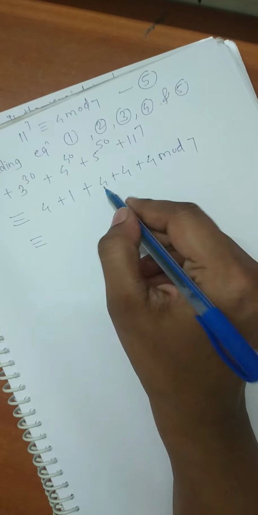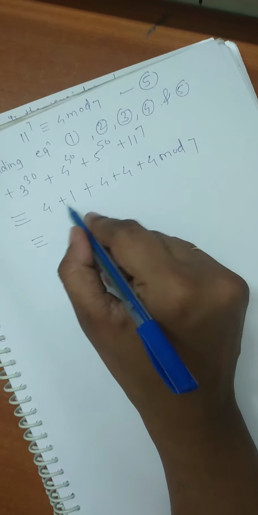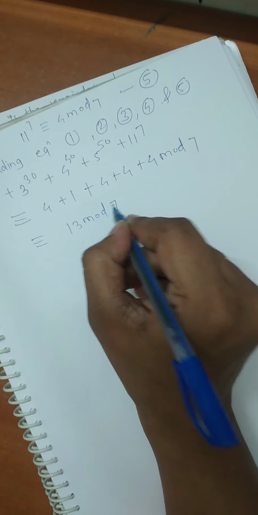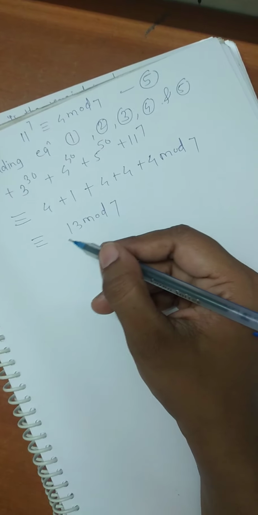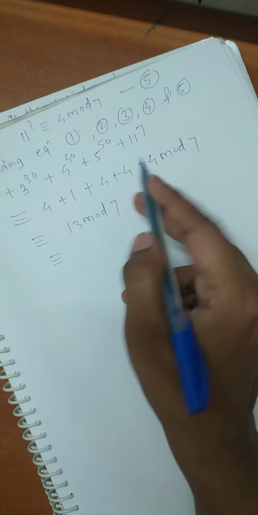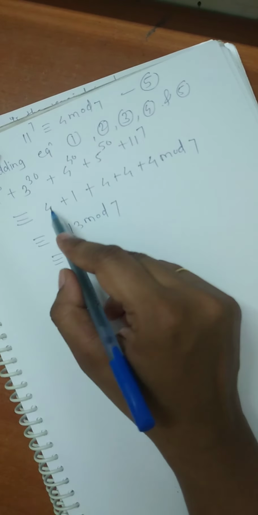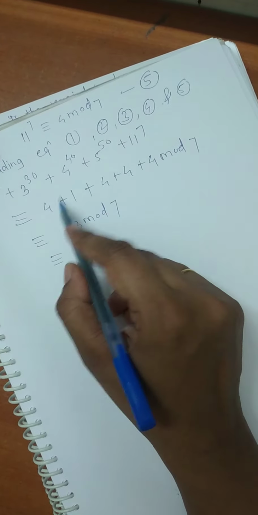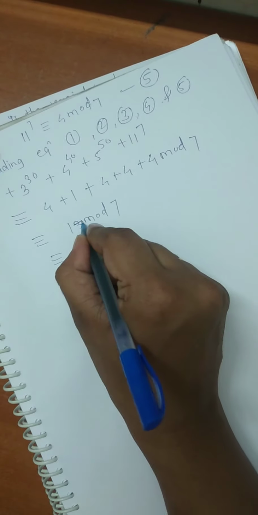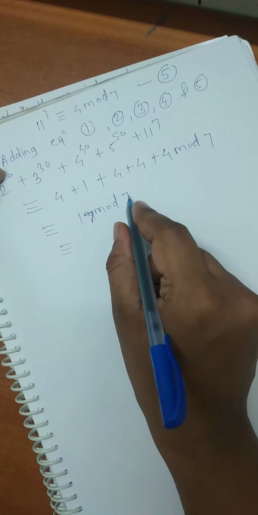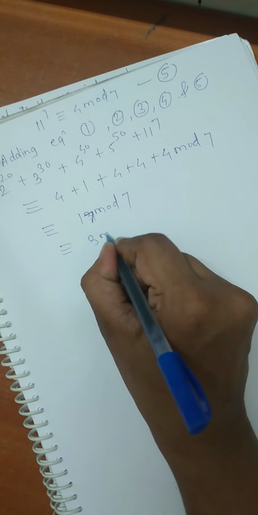Yes, so you will get 12 and 13 mod 7. So what is the remainder? 4 plus 4 plus 4 plus 4, 17 modulo 7. So 7 times 2 is 14, so 3 mod 7.